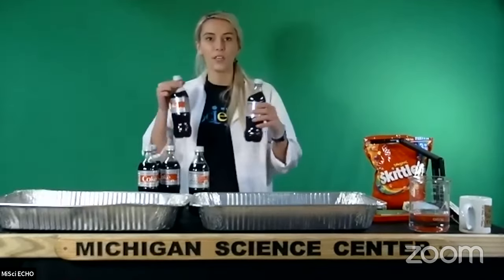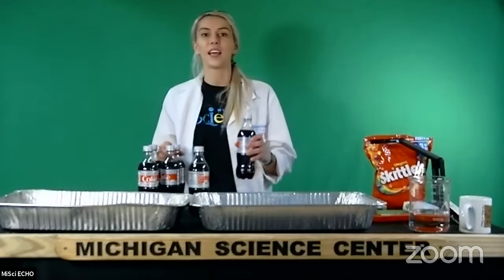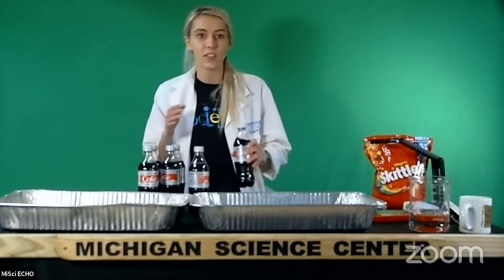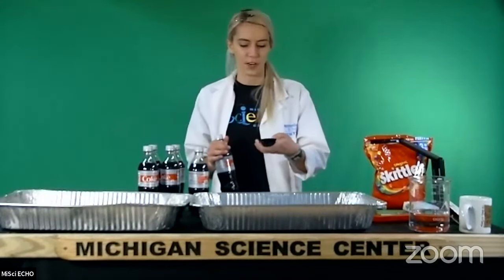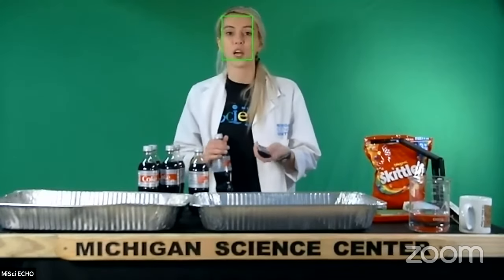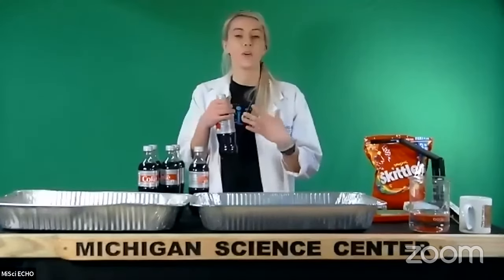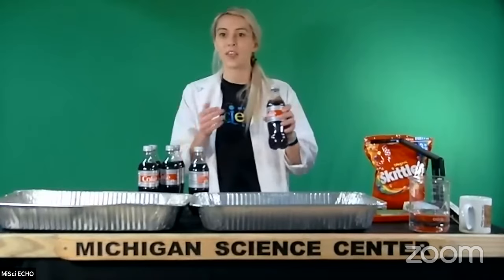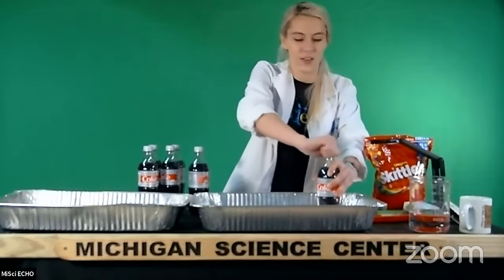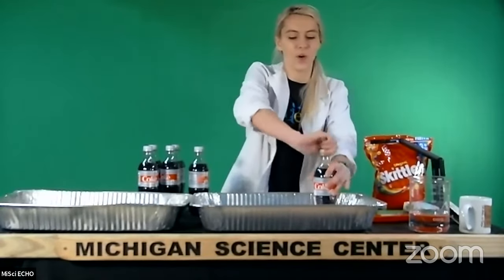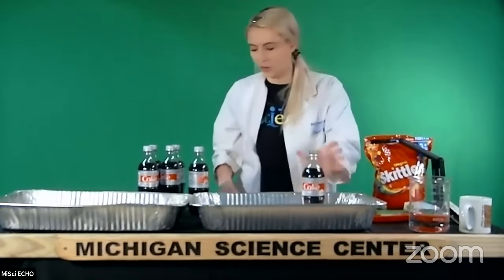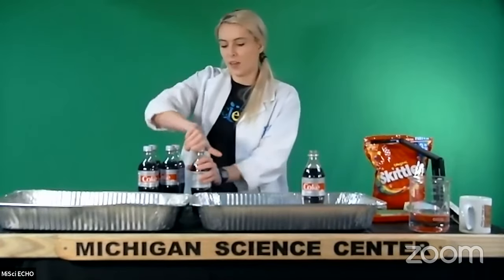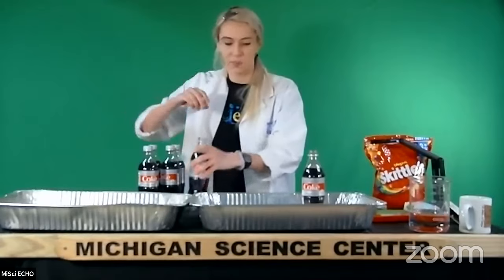So you'll notice that all of these bottles of Diet Coke are identical. So if you'd like to do this experiment at home and change a different variable, you could experiment trying different brands or different types of carbonated drinks. All right, so we're going to uncap 2 of these bottles and we'll make a comparison.